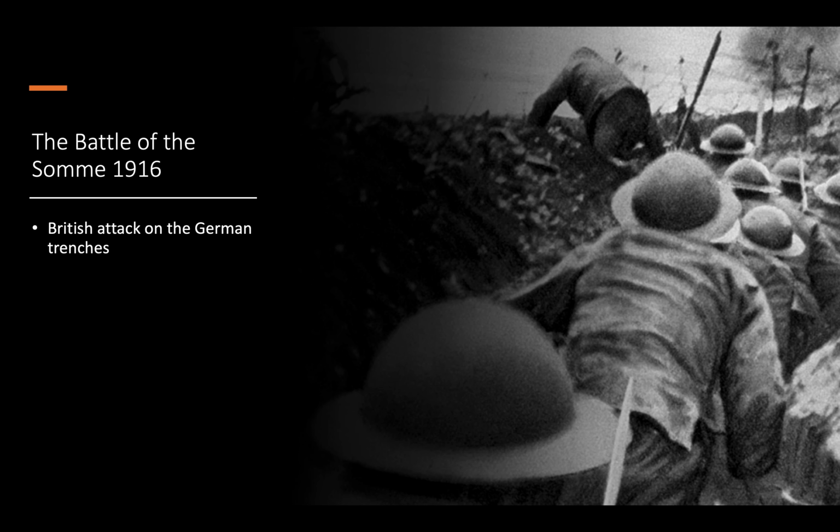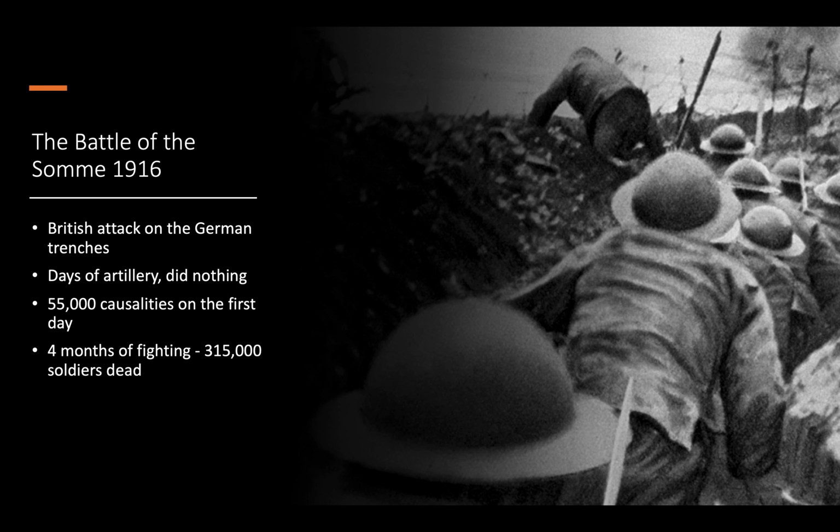The British tried to attack and break through German trenches. Now, before they started the attack, there were days of artillery, so shells and shells and shells, but the Germans basically just went underground, so it didn't really help. The British went over the trench, through the mud, through the barbed wire, and 55,000 people were either wounded or killed on just day one. Over 4 months of fighting, 315,000 soldiers are killed, and the front moves 10 kilometers. That's it. The Germans just move back, they dig new trenches, and the war carries on.